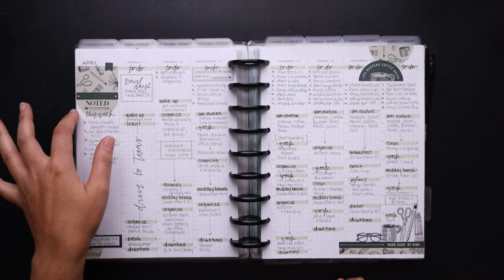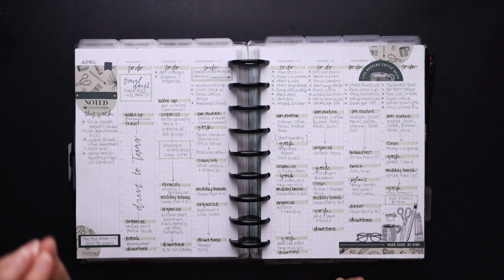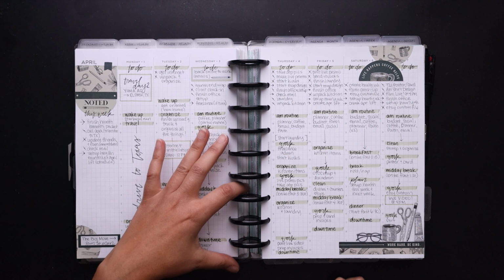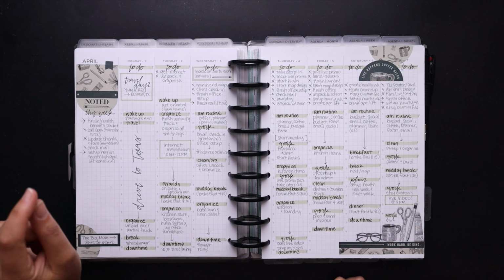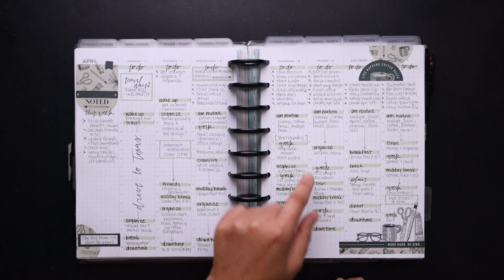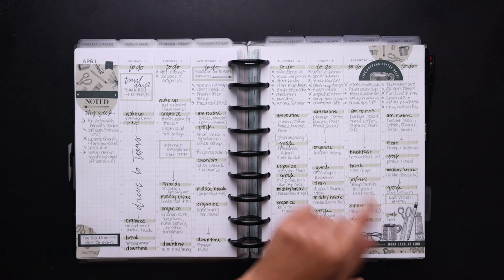This theme I pulled from an old back to school sticker book. I think it might have been Brave Teacher, if I'm not mistaken. So that's where I pulled those stickers from, and then I just coordinate it with a matching highlighter.